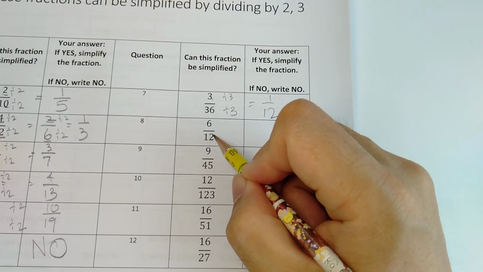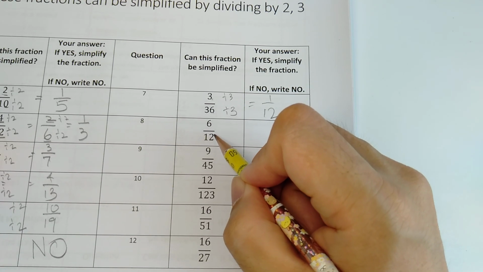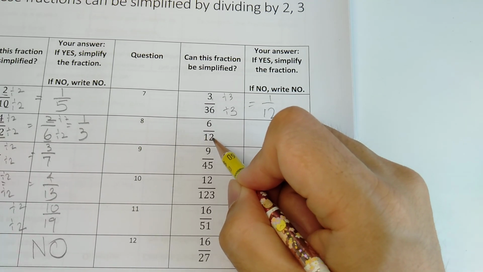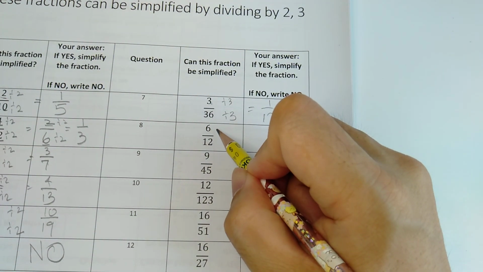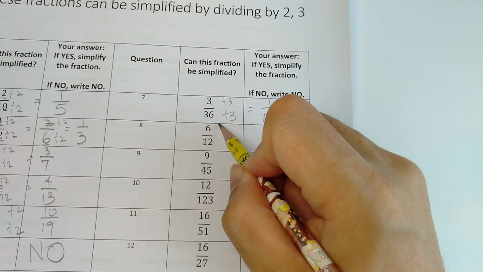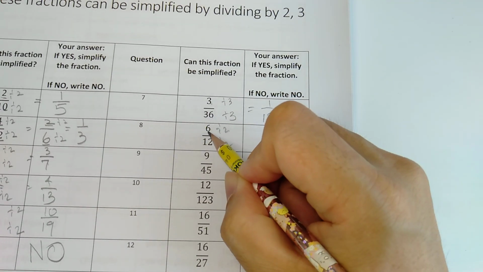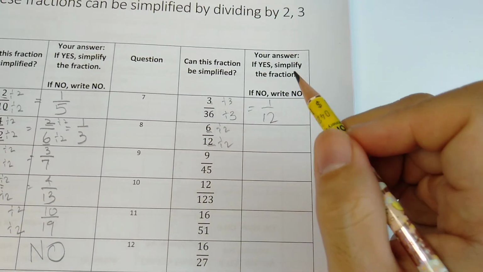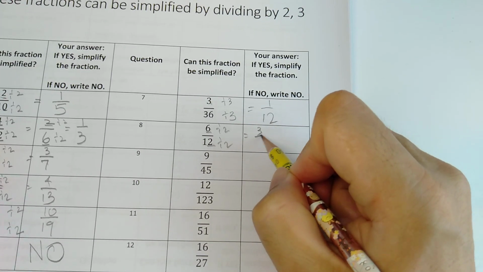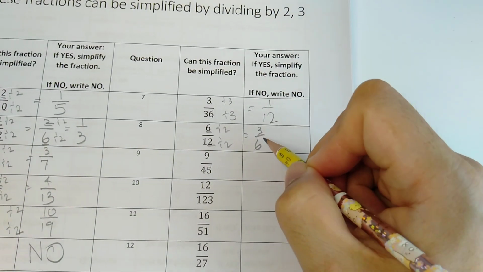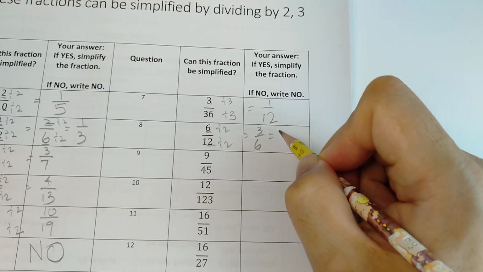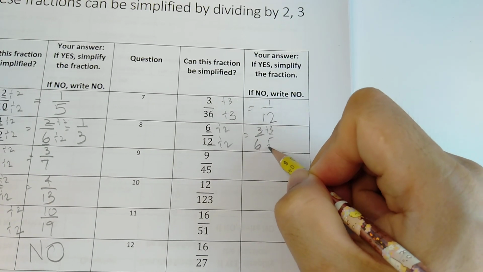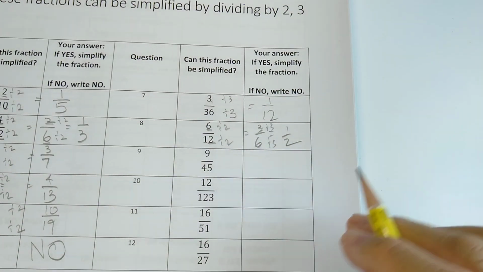Here, alright, I can do it in a few ways. I can divide by 6 straight away. But since we're not doing 6, let's try something else. I can divide by 3. Or I can divide by 2. Okay? Because 6 and 2 are both even numbers. And I'll have 3, 6. And here, both numbers are in the 3 times table. I can divide numerator and denominator by 3. And then I'll have a half.